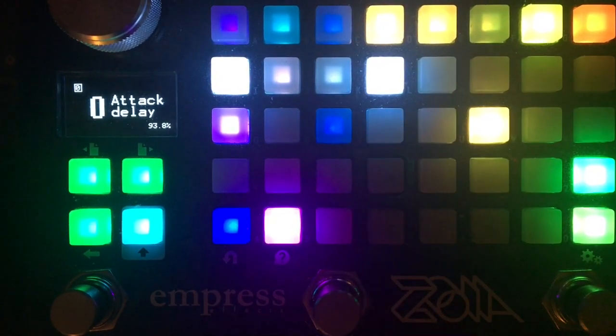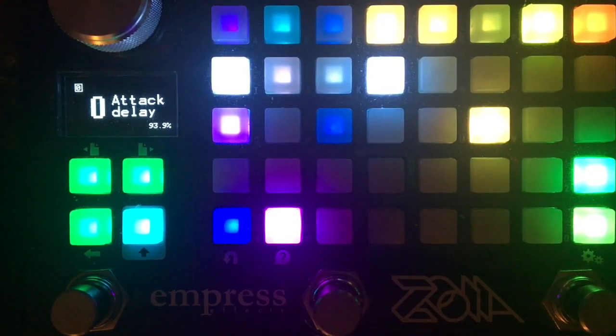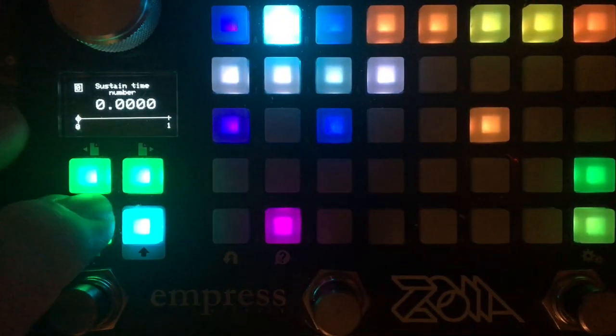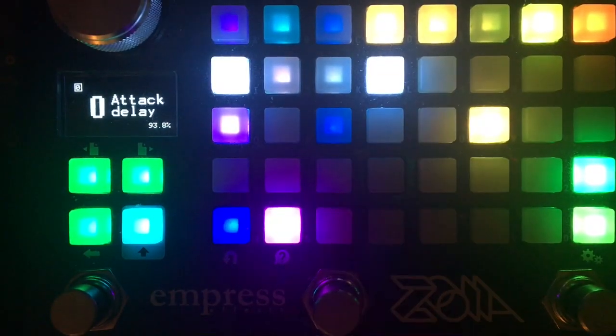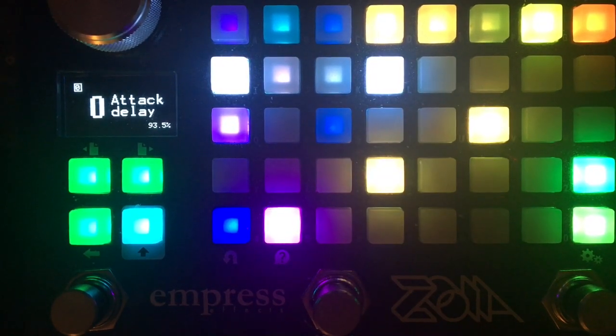So on the left hand side you have the controls for the envelope, and on the right hand side you have the controls for the delay and some global aspects. And I added a sustain stage to this, and I'll come back to that, but basically there are two ways to control the length of the envelope segments.